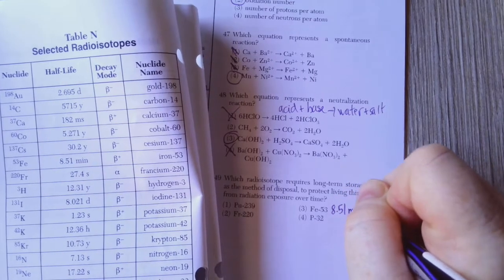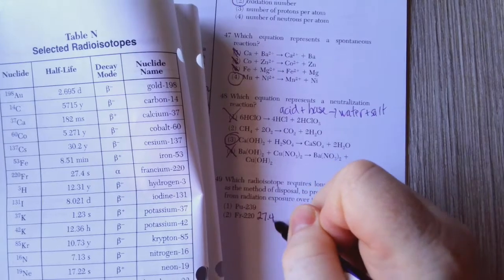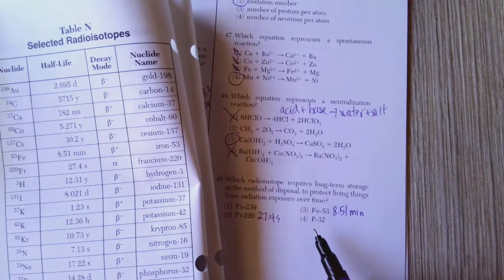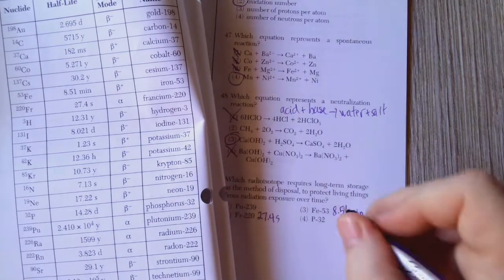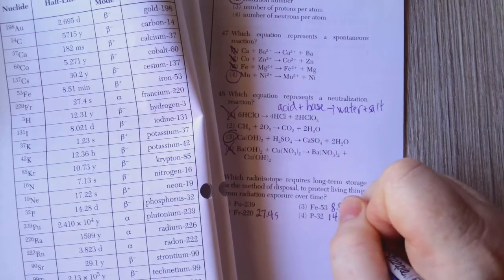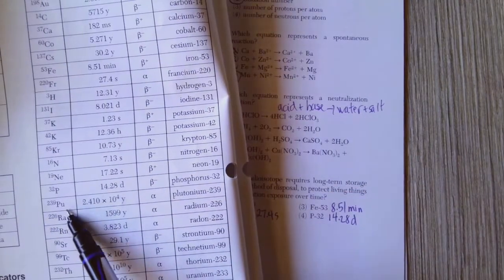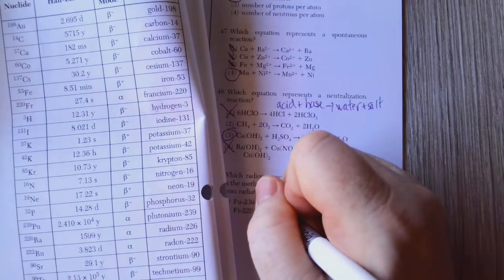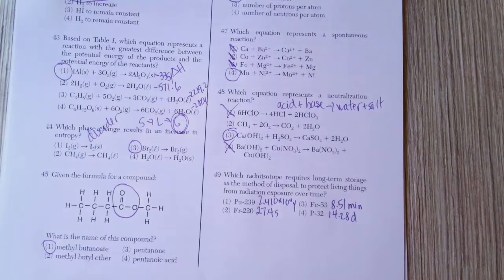8.51 minutes. Francium 220, 27.4 seconds. Then we have, right here, phosphorus 32, 14.28 days. And then we have plutonium 239 is 2.410 times 10 to the 4th years. So which one requires long-term storage?